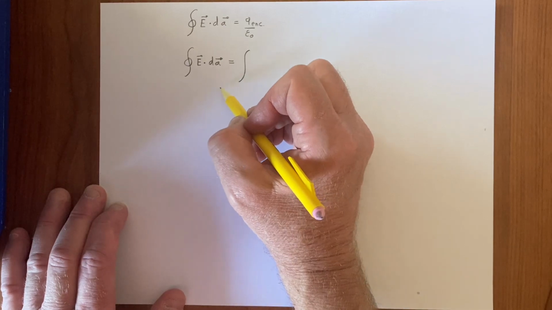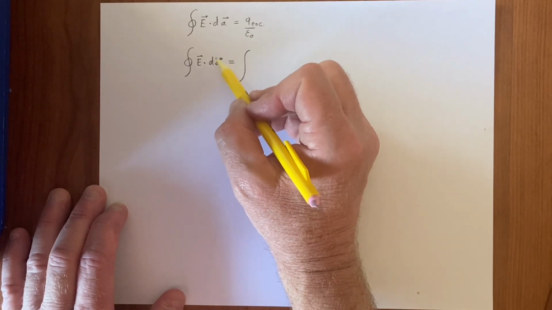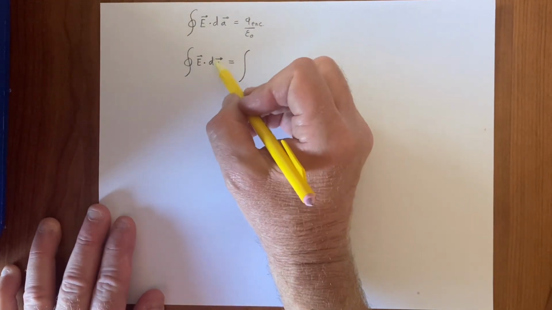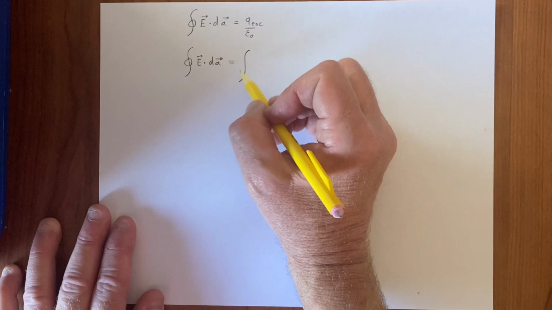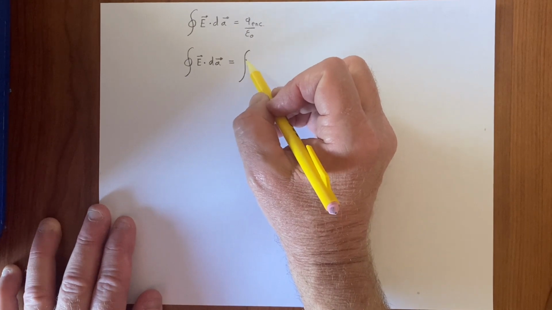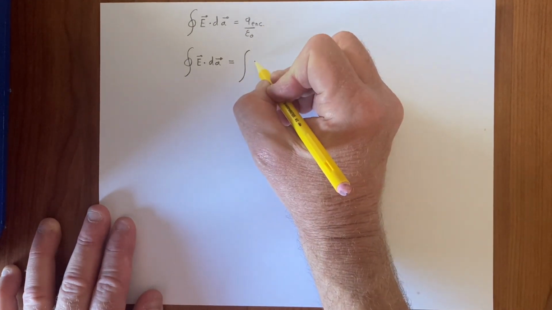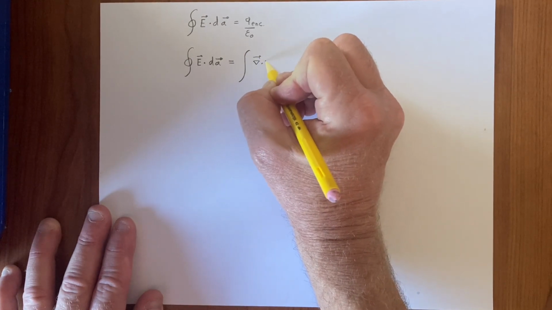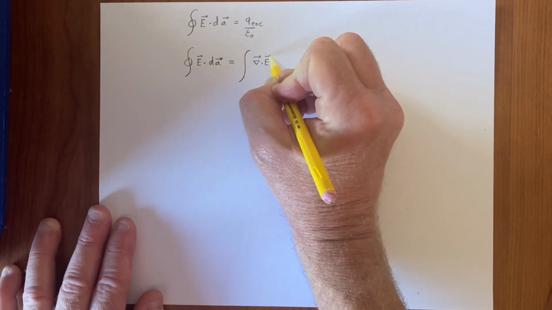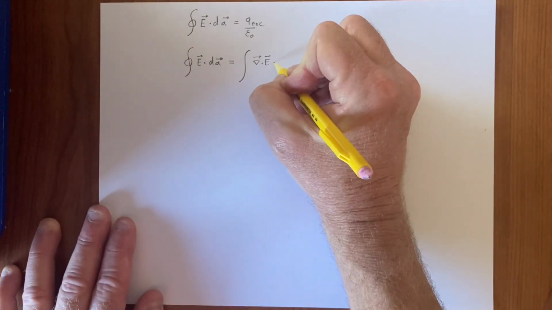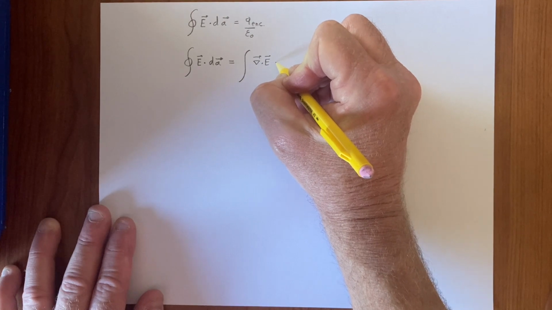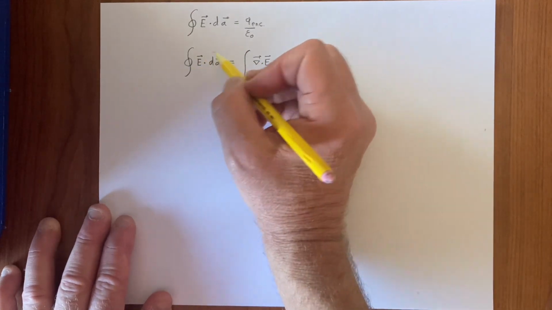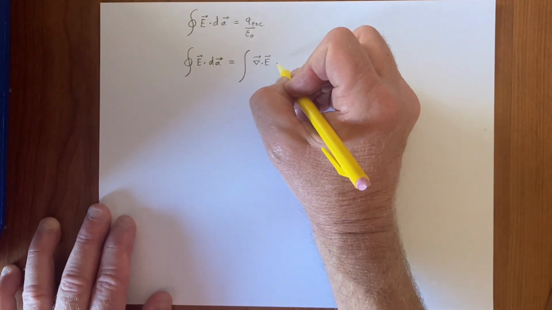So, for example, if the closed surface were a sphere, as it was in the previous problem, then the volume that we would be integrating over is the interior of the sphere. So this gets replaced by the divergence of the vector field. So it's the divergence indicated like that, integrated over the volume, which in our specific example would be the volume of a sphere.